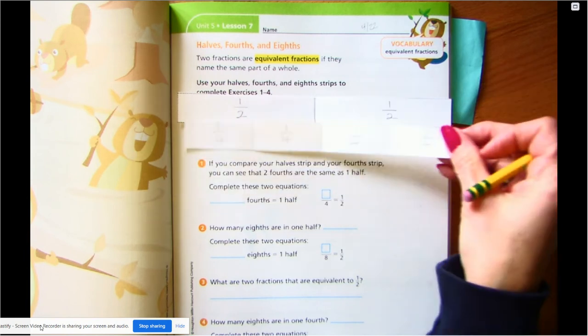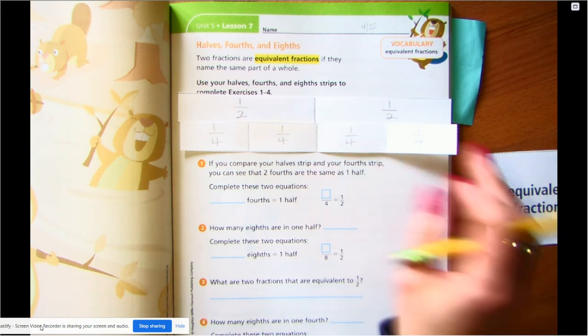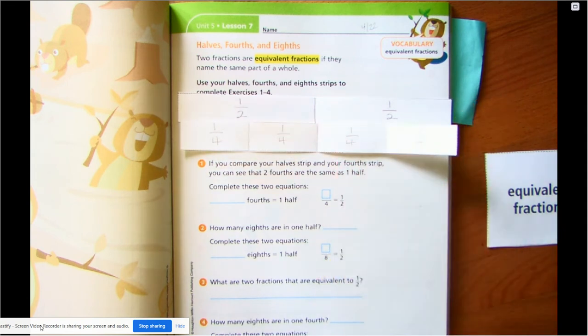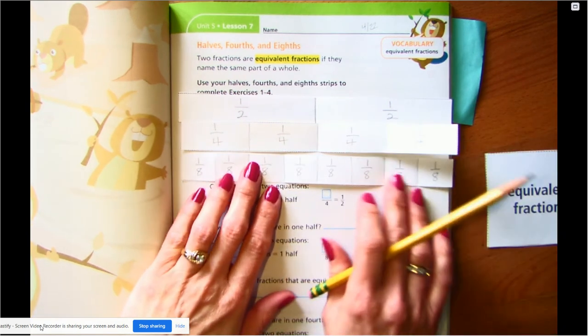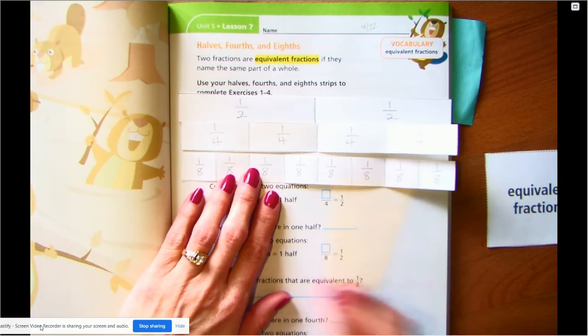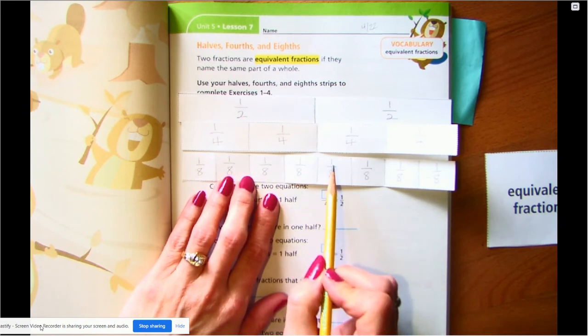Here are my fourths. Okay, those are in 4 equal parts. I know it's a little bright, but you can tell that they are 4 equal parts. And then I've got my eighths. Okay, and those are in 8 equal parts. So 8 unit fractions. Remember, a unit fraction has a 1 on the top.